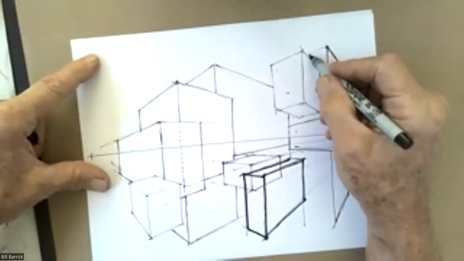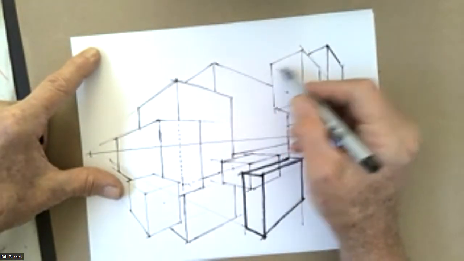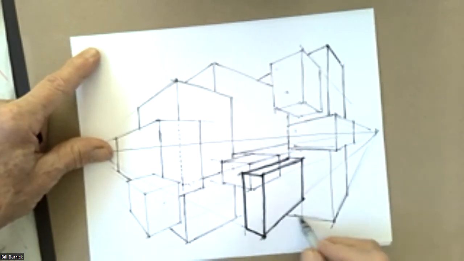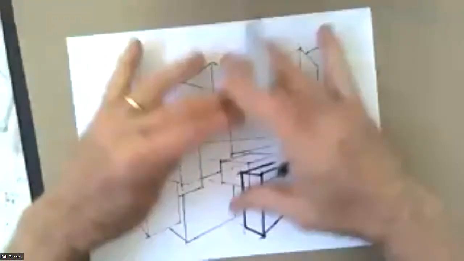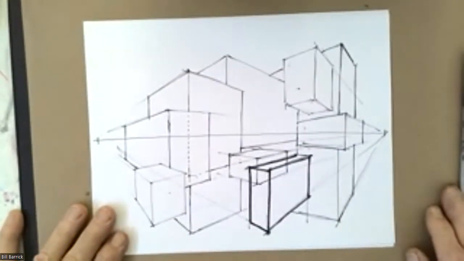And that's going to go to the vanishing point. You're not going to see a whole lot of this building. Maybe it peeks itself out from behind those buildings, so that you only see this portion of it. But you can just keep going with this thing. Okay, that's it. So that's something to practice with.